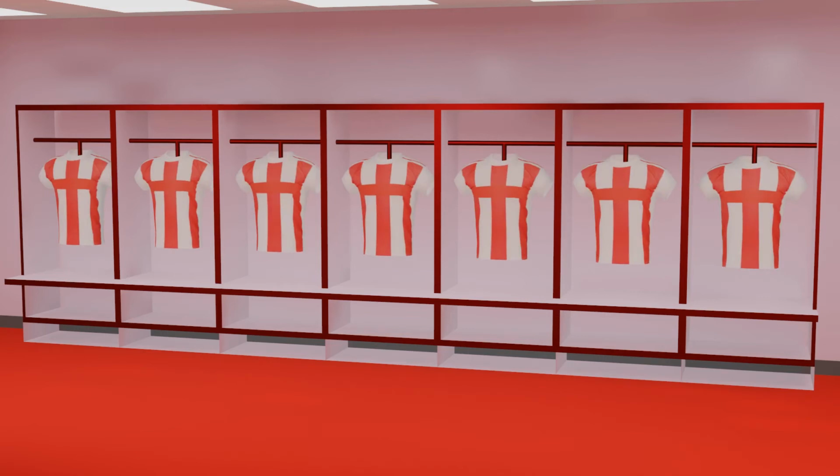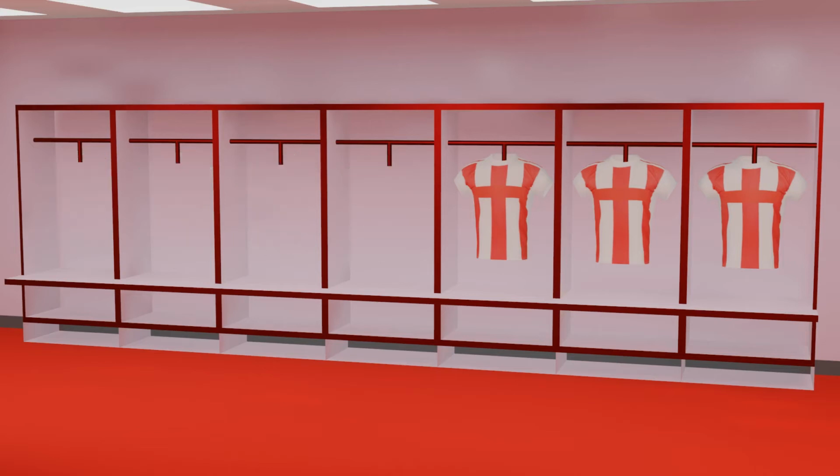The basic algorithm works as follows. First, choose the midpoint shirt from the group of shirts. Then, if this shirt is numbered less than the one we want, we discard this shirt and all of the others to the left of it.